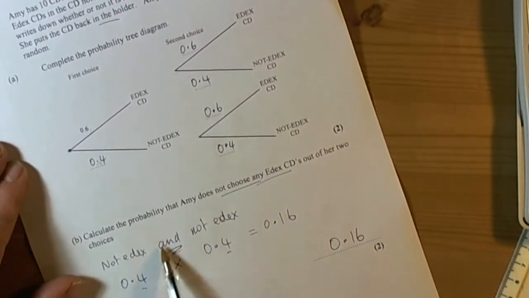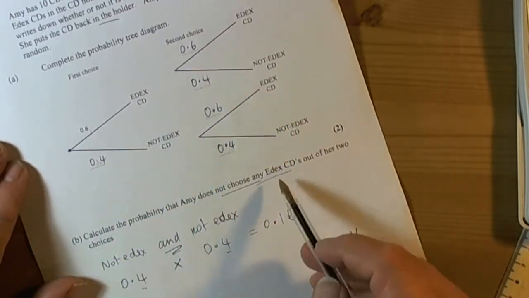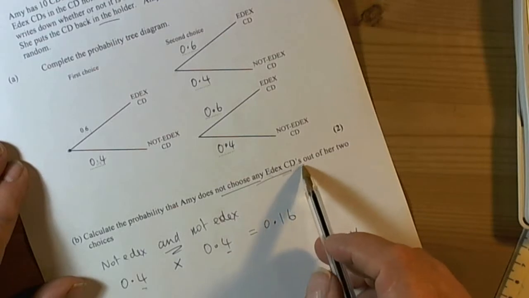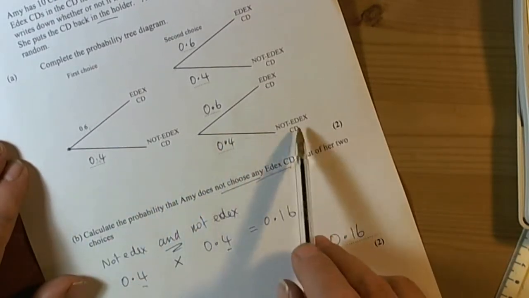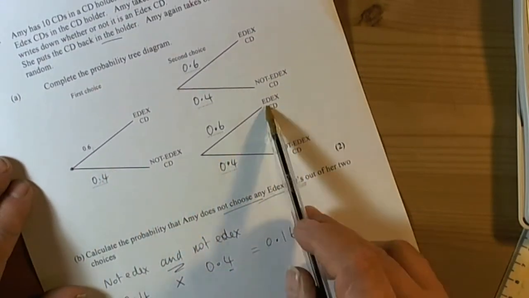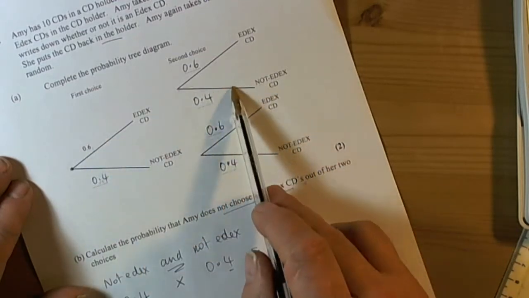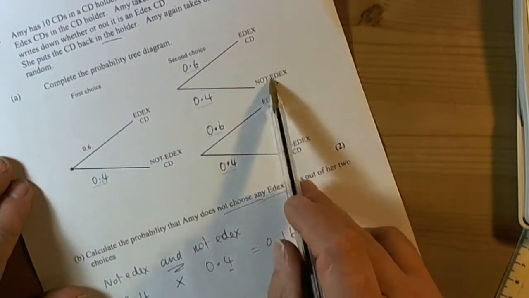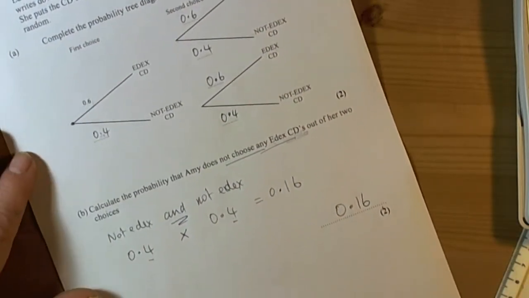Again, just be careful that you consider all the possibilities. In this case, there was only one possibility to meet what we wanted. If they'd asked what was the probability of one of the CDs being not a ZX, then we'd have had to consider that would have given us one not ZX set, and then this and this would give us one. So we'd have had to work it twice and then add the answers up together. Okay, so that's tree diagrams and independent probability.